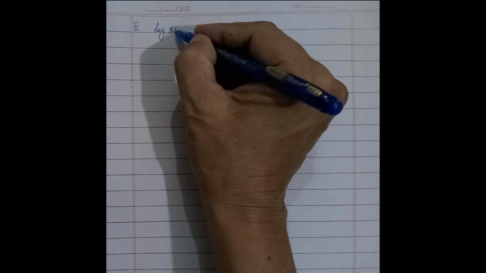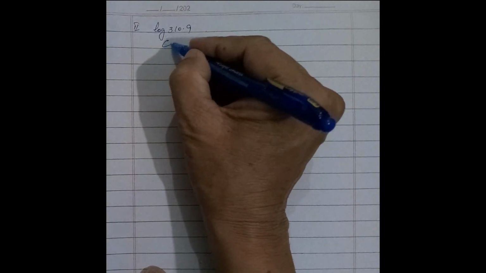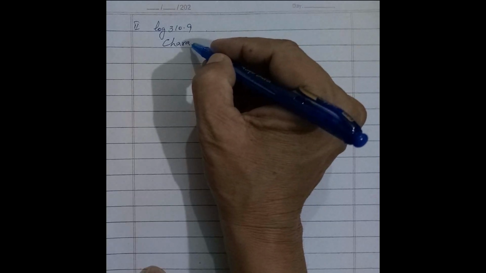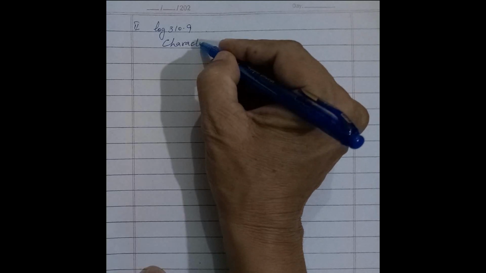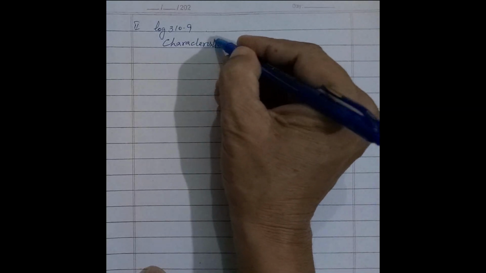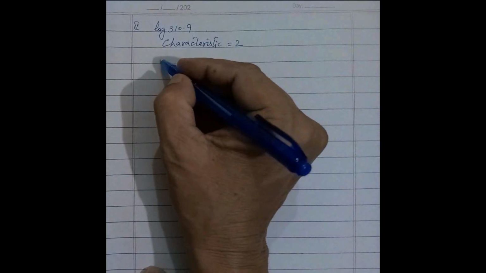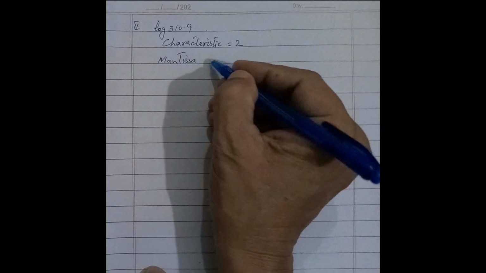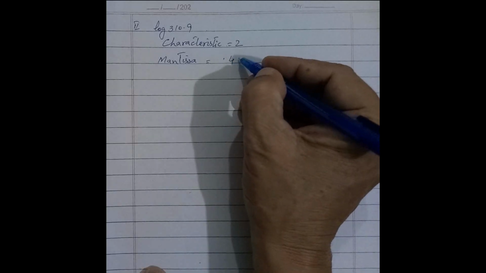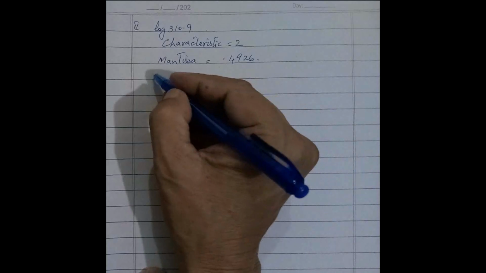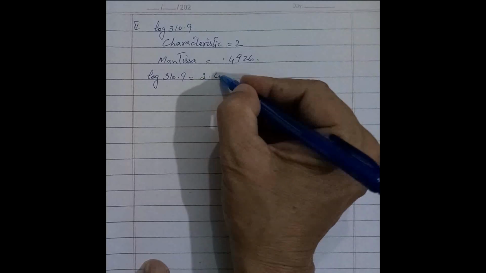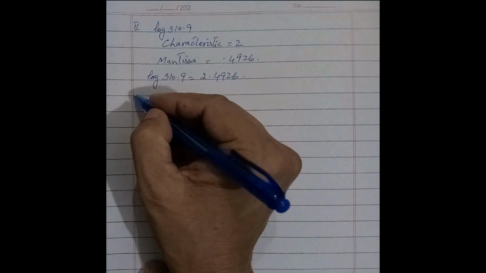And next, log of 310.9, in which the characteristic is 2 and the mantissa is 0.4926, and hence log 310.9 is equal to 2.4926.